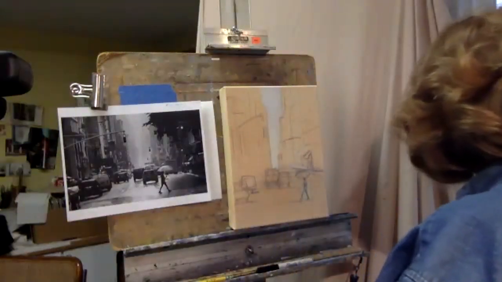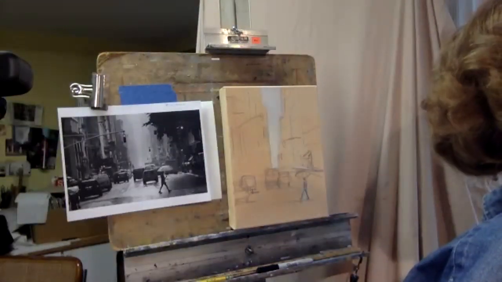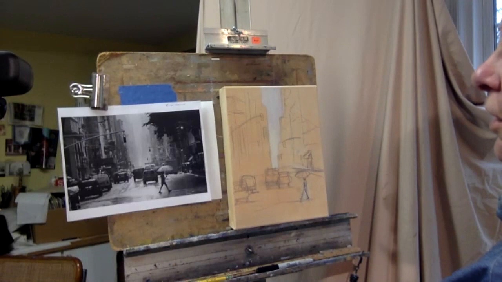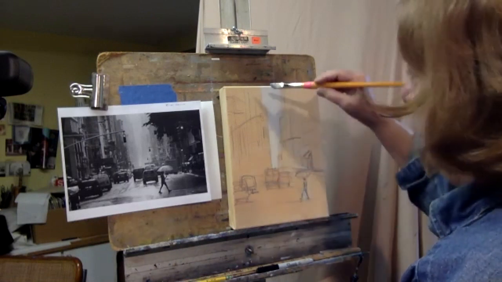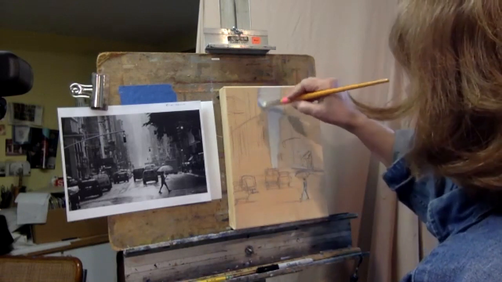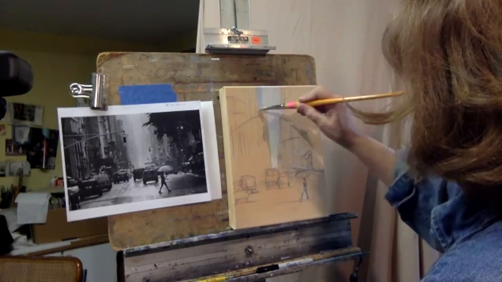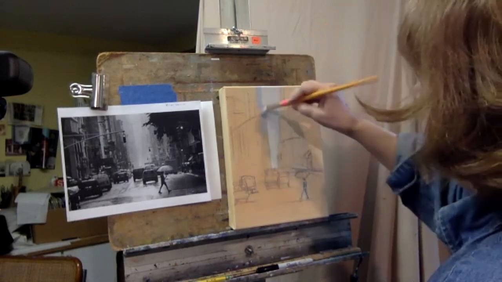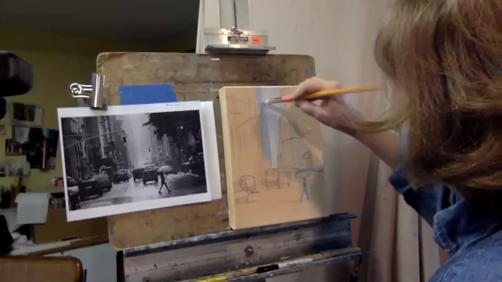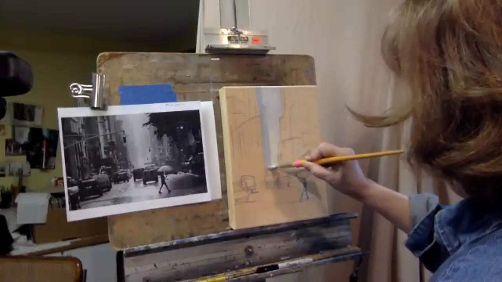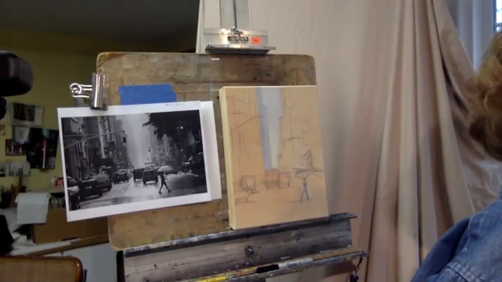Now I want to mix a color that is gray, and there are lots of ways to make gray. In this case, I'm just going to use ultramarine blue, burnt sienna, and white, a lot of white. I could add a little touch of alizarin crimson if I want to stay on a purplish gray side. And I'm going to begin to put the buildings in, and I'm just going to block them in very lightly. They're slightly darker than the white of the sky.